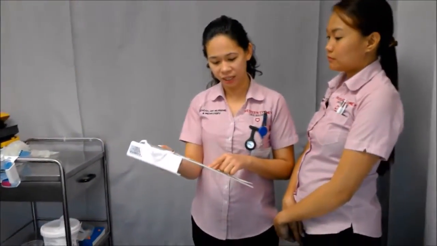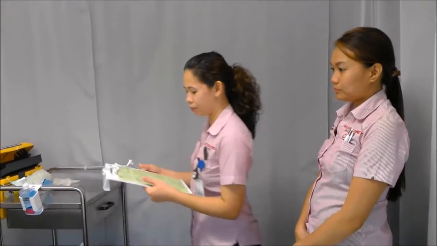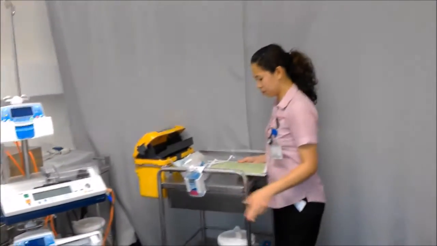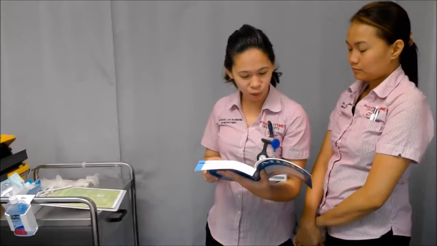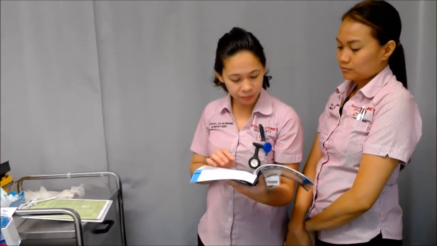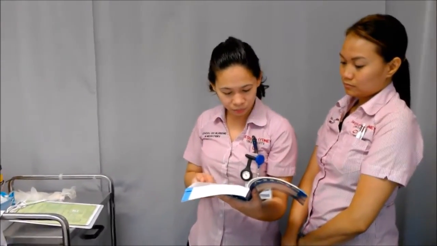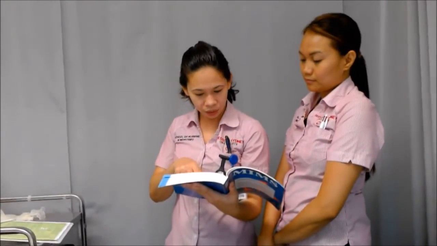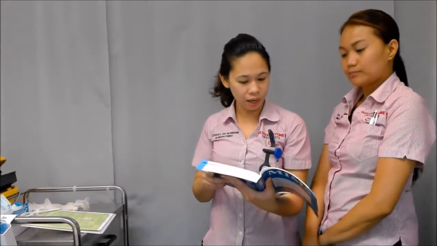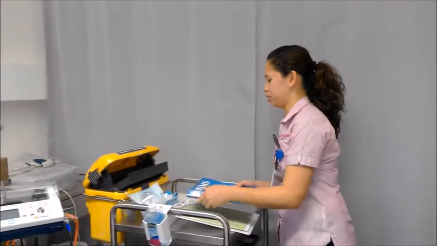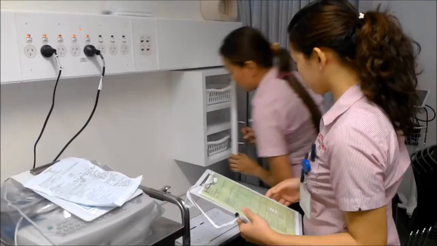So it hasn't been signed. It hasn't been signed, so it hasn't been given. So I will just get my things. And it shows here that morphine is for moderate to severe pain. And the adverse effects of morphine are respiratory depression, nausea and vomiting, and that's it. So can we just go to get our SA drugs? And I have prepared my other equipment here, so we'll just go there to get the morphine.